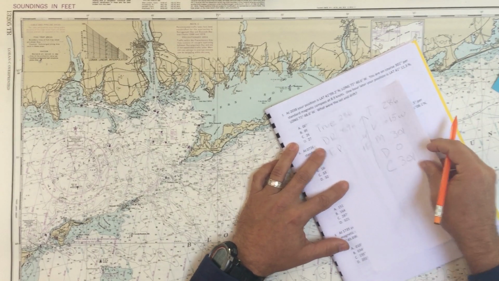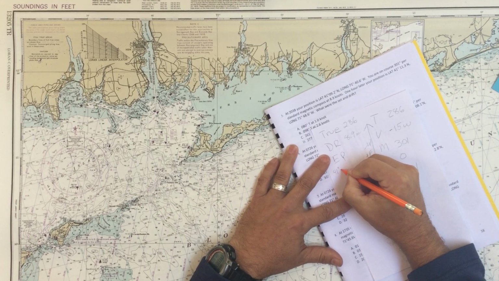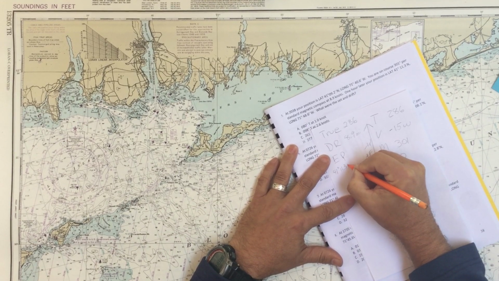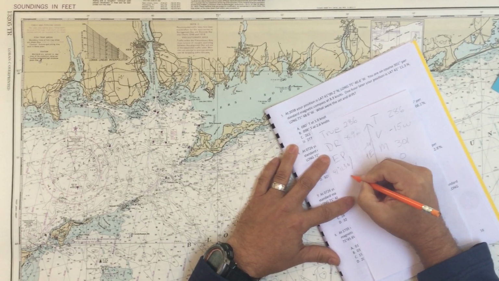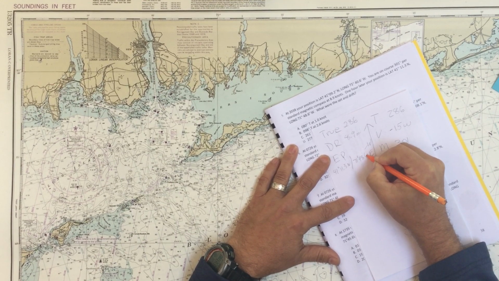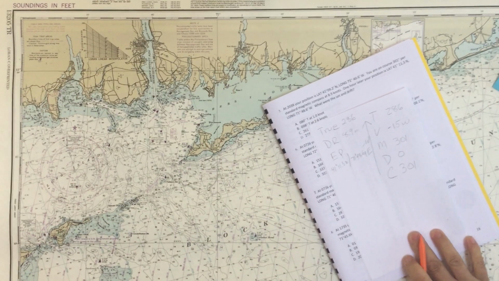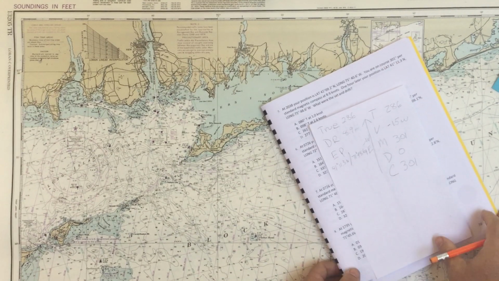And then I take the ending position, which is 41 degrees 11.3 north by 71 degrees 48.6 minutes west. So now that I've got all that information, I can go to the chart.